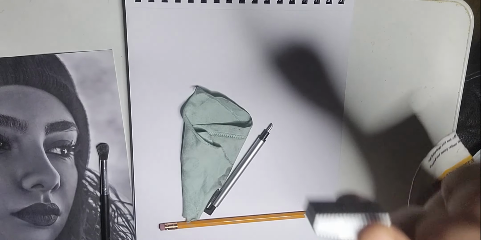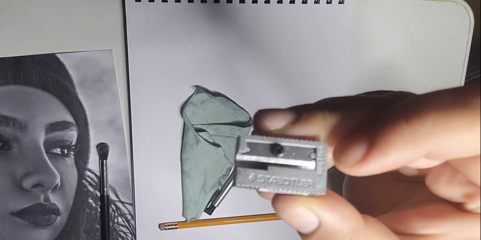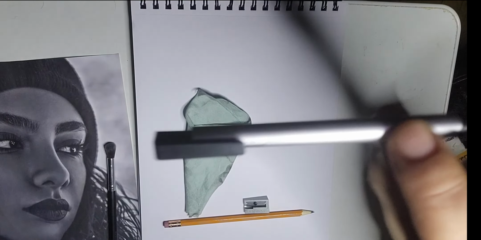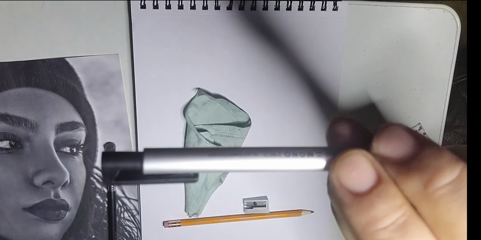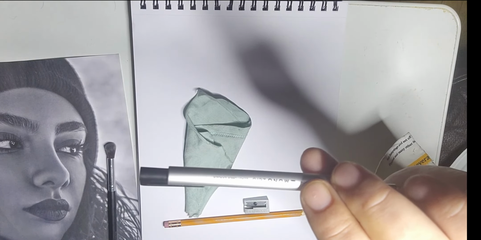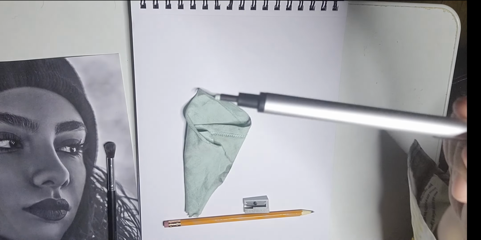Another important tool you need is a pencil sharpener because it's very important when you're drawing portraits that you keep your pencil very sharp. The fourth thing you need is an eraser. I forgot to grab a typical square eraser, so in this instance I am using a mono eraser, which is actually something really good to have when you are drawing portraits.